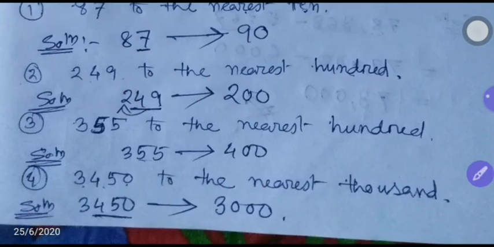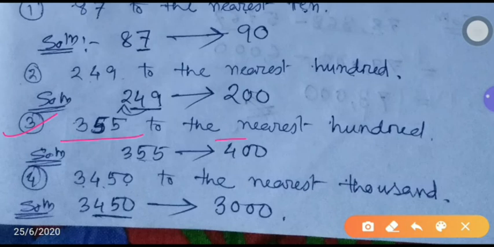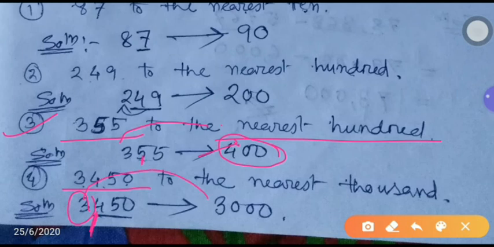Next, the third number you see here, 355 to the nearest 100. In the tens place, 5 is there. So we will move to the next hundred. Next, this one, 345 to the nearest 1000. In the hundreds place, what is there? 4. 4 is less than 5. So we'll move to the previous 1000, that means 3000.